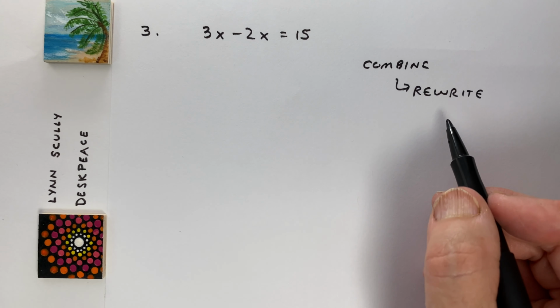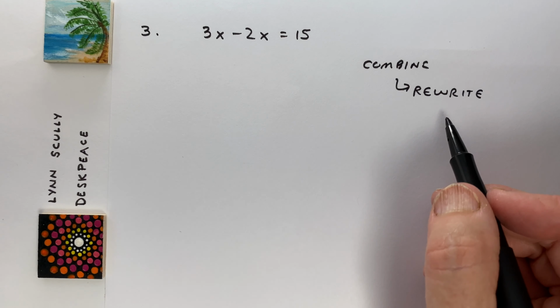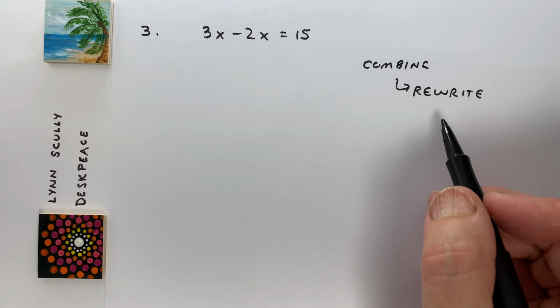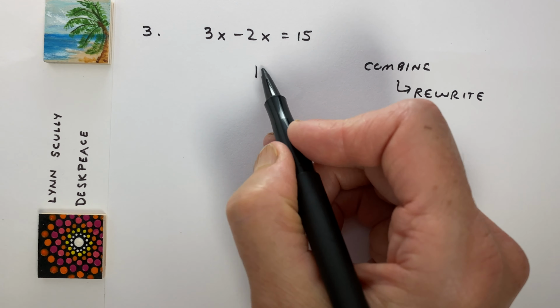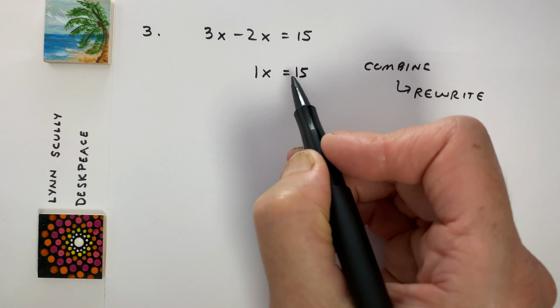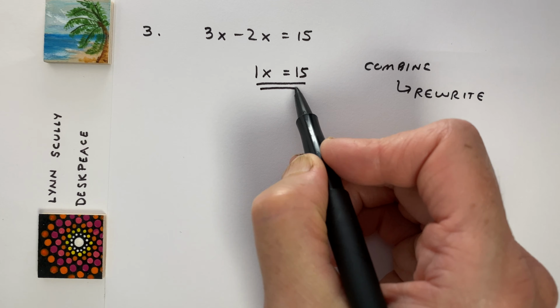Remember, in the other lessons, I try to not rewrite because it introduces careless error. Here, I've got no option. 3x minus 2x, 3 minus 2 is 1x, equals 15. That's done. X is 15.